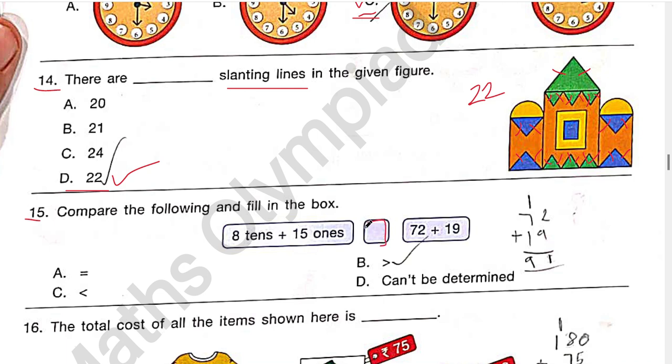Question 15 is, we have to compare these two boxes and then fill the right sign in the box. So our left hand side here in the question is 8 tens, that is 80, plus 15 ones, which is 15. So total here is 95. The left hand side is 95.